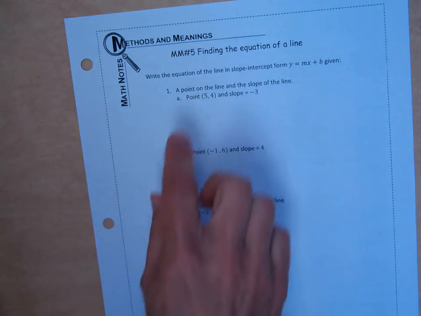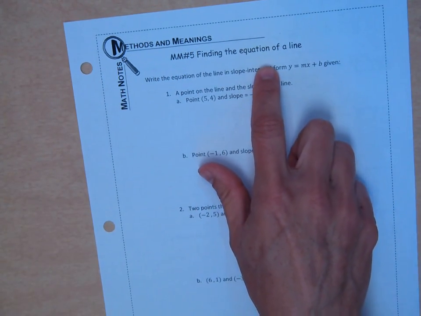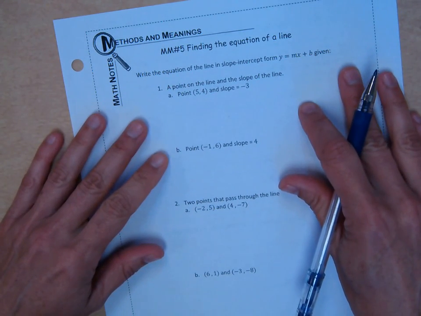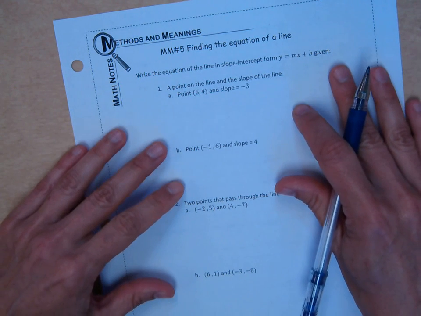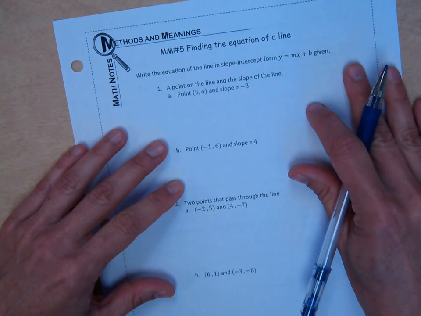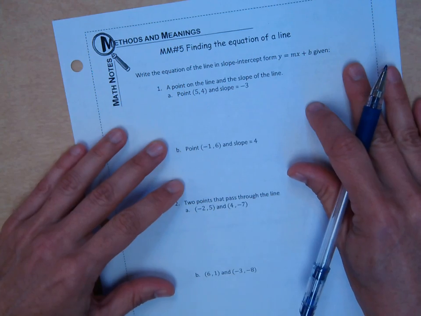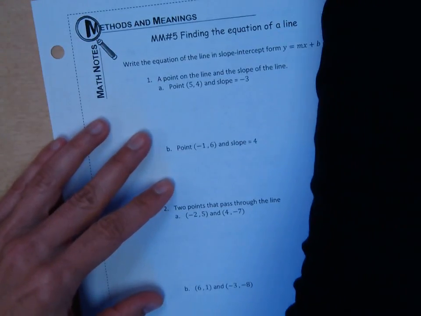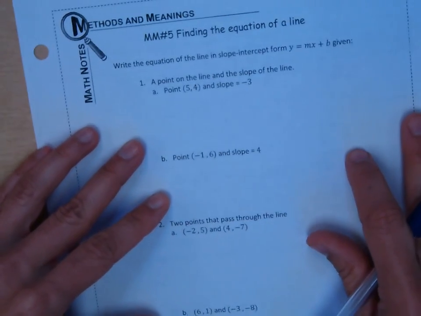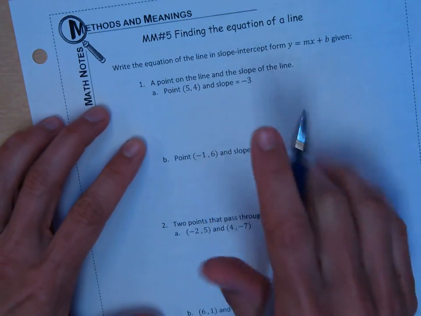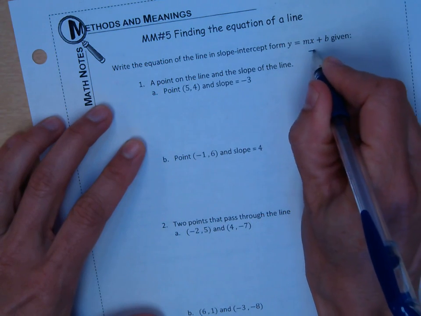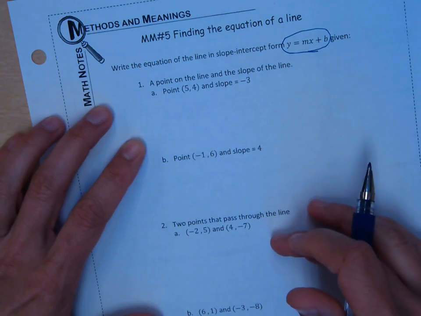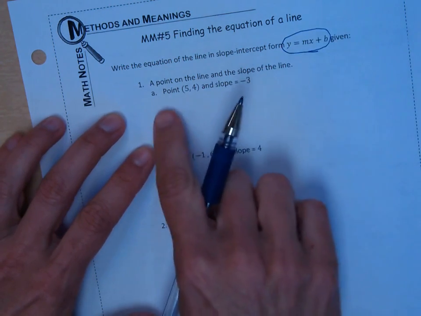Alright, so methods in meaning number 5, how do you find the equation of a line? If you weren't able to find out a strategy for doing this on the classwork today, you could use this idea. I'll make it bigger, and then you have it right in front of you as well. Our goal is to end up with y equals mx plus b for each one, given different information. So I will do this with you.